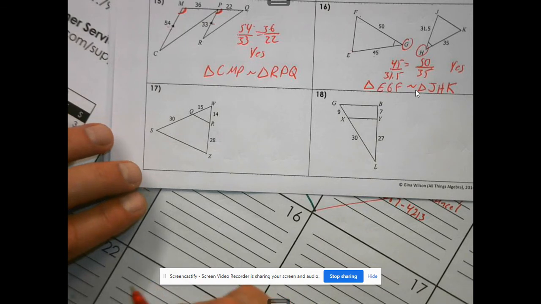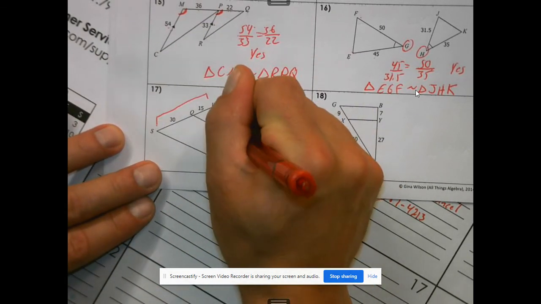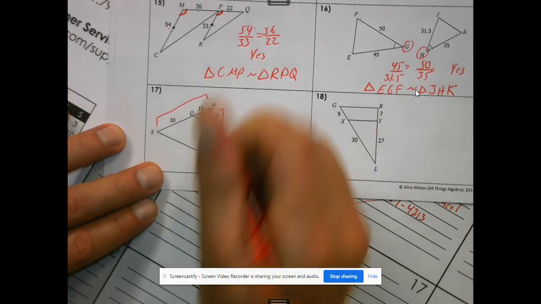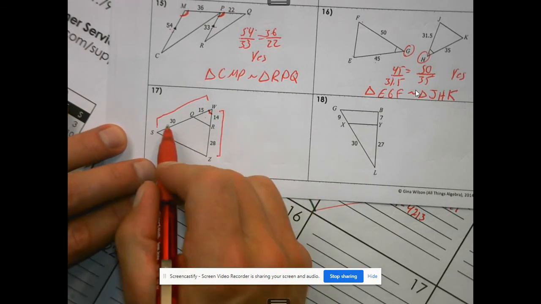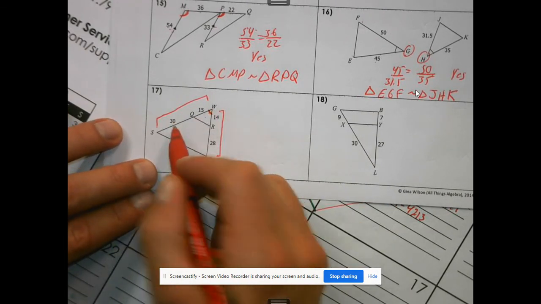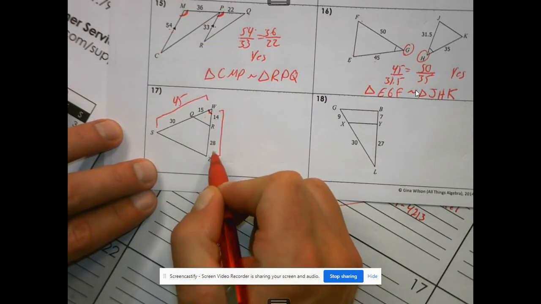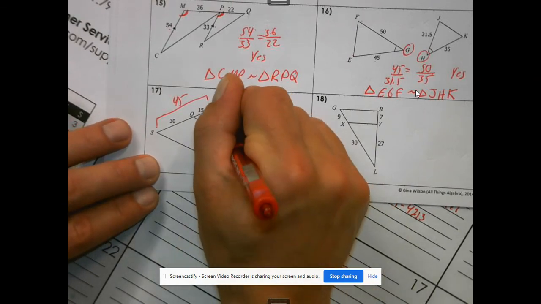Okay, 17, 18, very similar. I'll just do number 17 with you, and you can check out 18 on the answer key. Yeah, we got the included angle there, right? Small triangle versus big triangle. Got the angle. But you've got to find the big side on the big triangle, right? So 30 and 15 is 45. And 24 and 18 is 42.